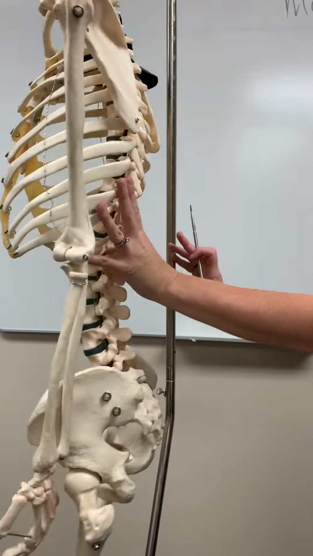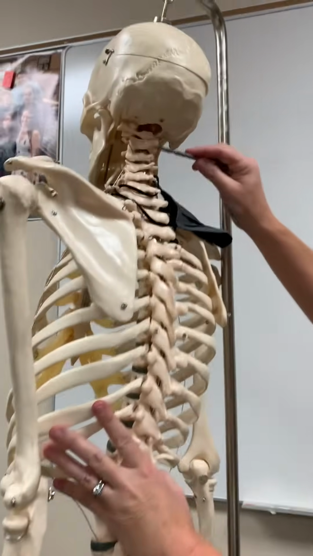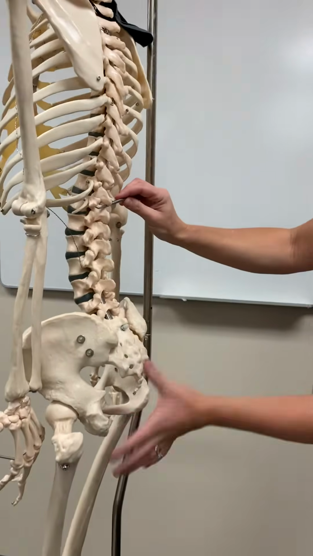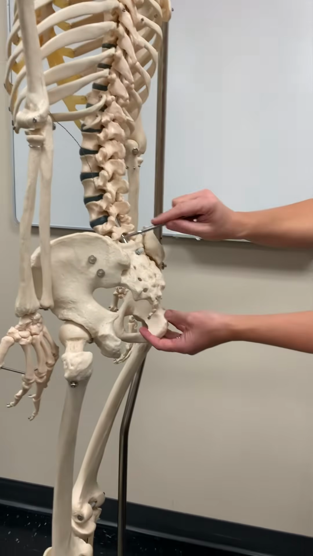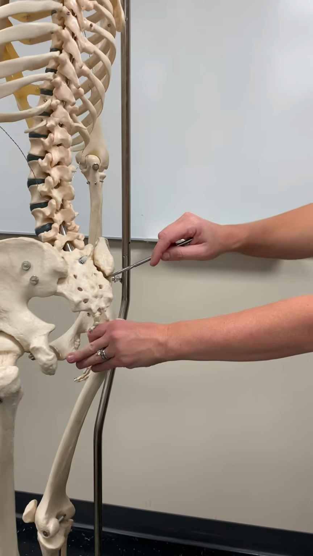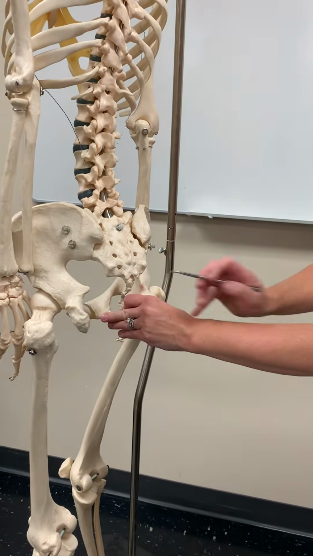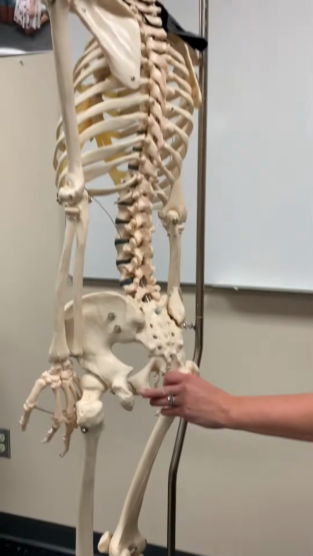And then we'll go to the back where we will have our cervical vertebrae, our thoracic vertebrae, then we have our lumbar vertebrae, and then the triangular bone back here is the sacrum. And then this little part hanging off here that you call tailbone is the coccyx bone.